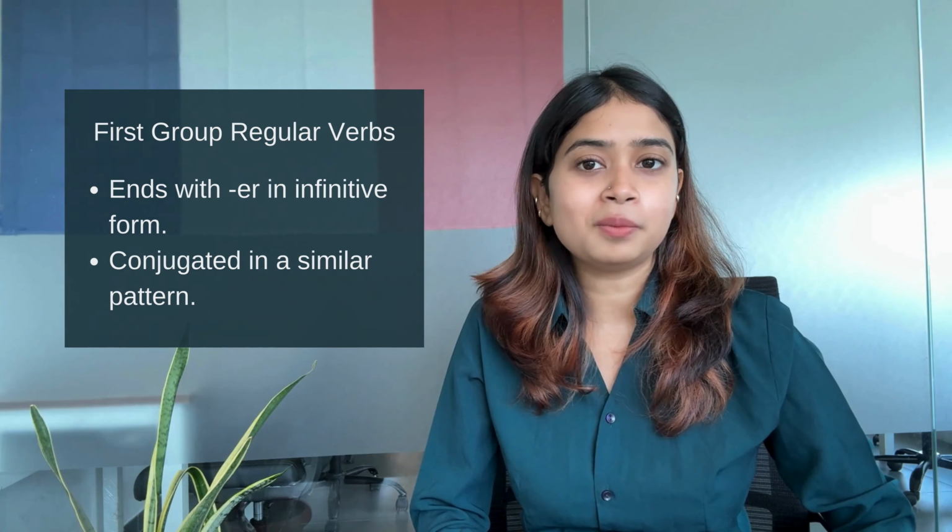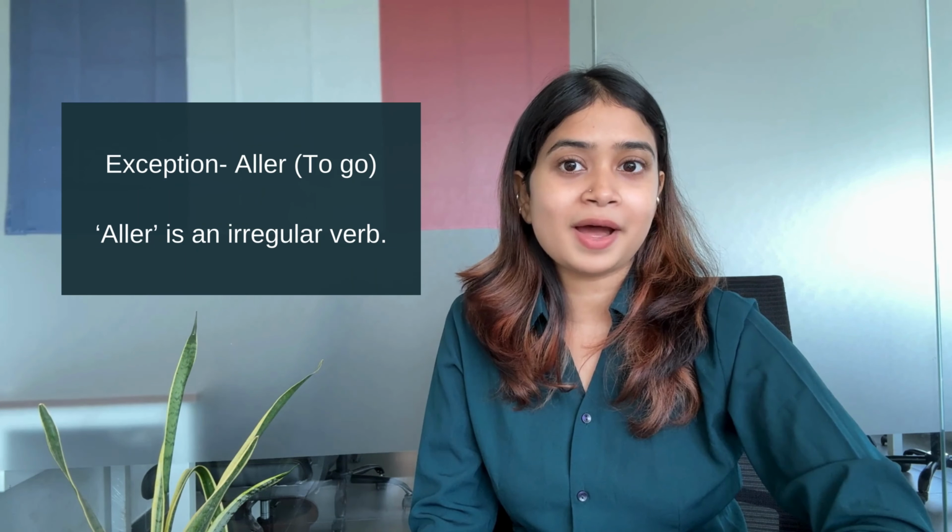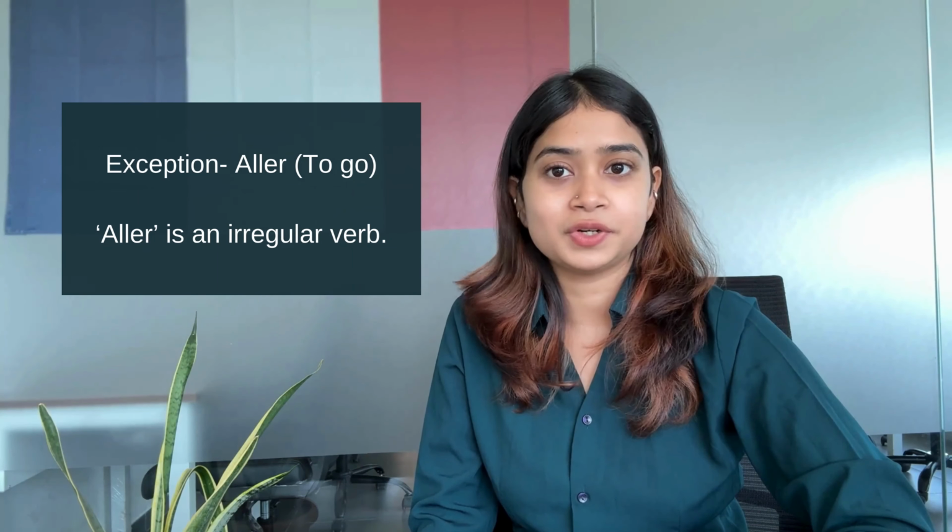Now, infinitive form of a verb means when a verb is not conjugated. The equivalent in English could be to live, to eat, to sleep, and so on. One more important thing to remember here is that all ER verbs are regular verbs except for the verb aller, which means to go. Aller is an irregular verb and is conjugated in a whole different way.